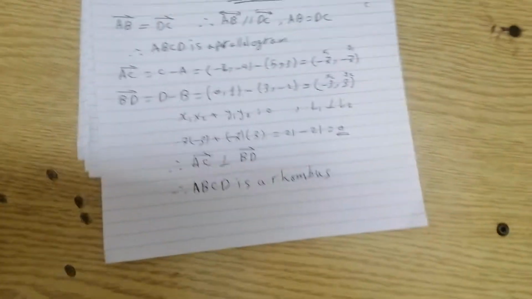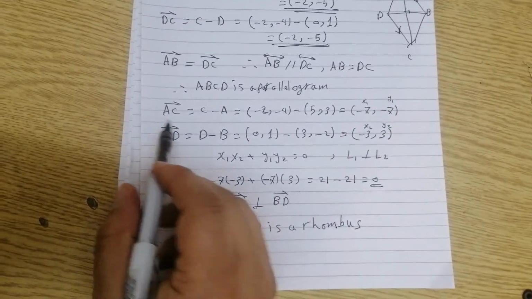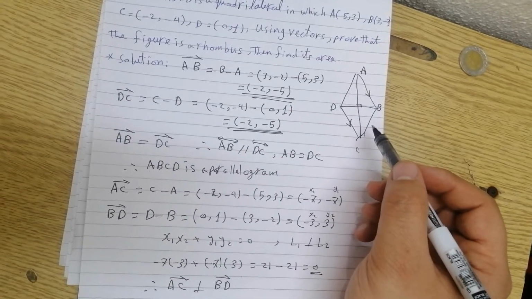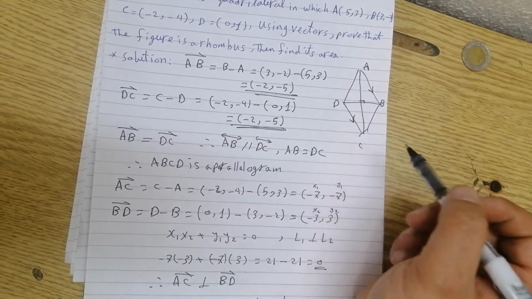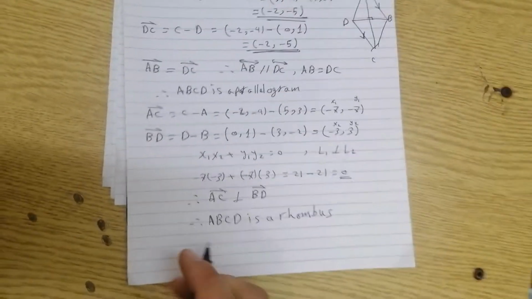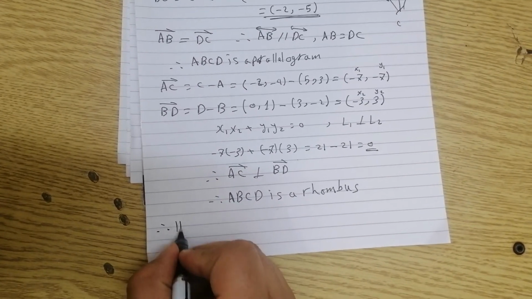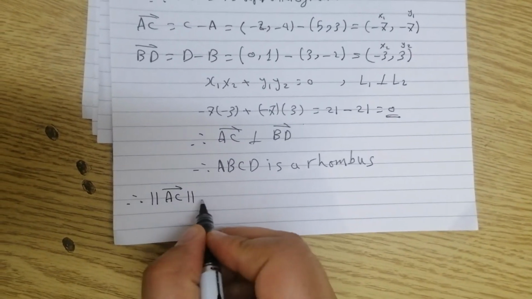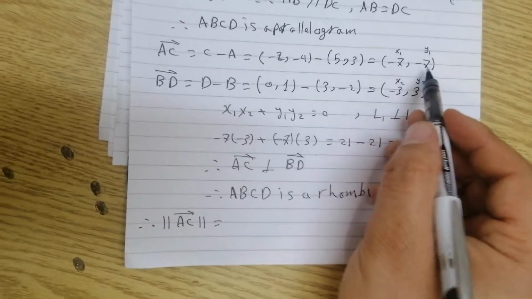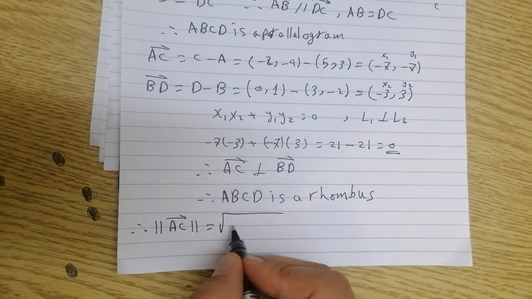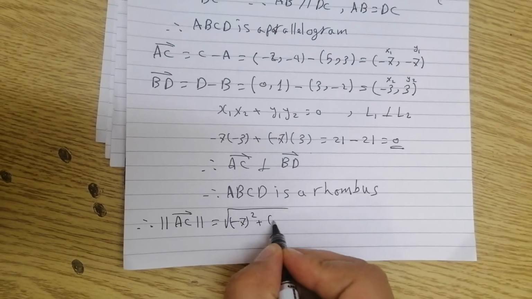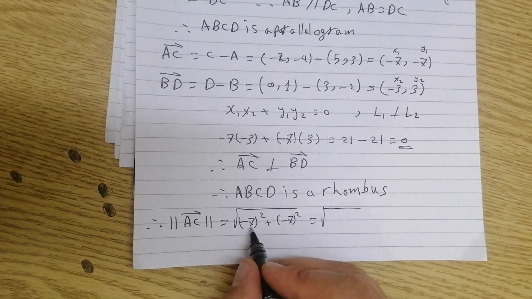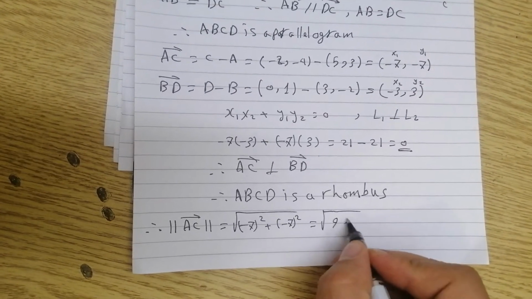Then, to find its area, we should know the lengths of the two diagonals, because the area of the rhombus equals half the product of the lengths of the two diagonals of the rhombus. So we have here the norm of AC vector, because we have it also already, (-7, -7), square root of negative 7 power 2 plus negative 7 power 2 equals square root of 49 plus 49 equals 98.